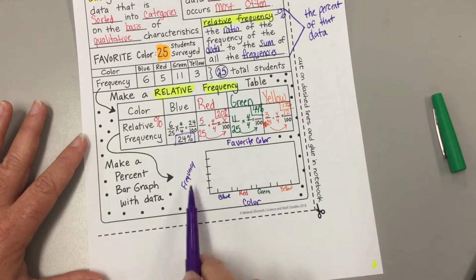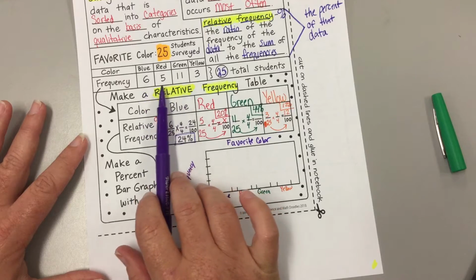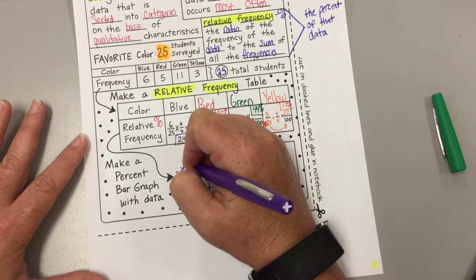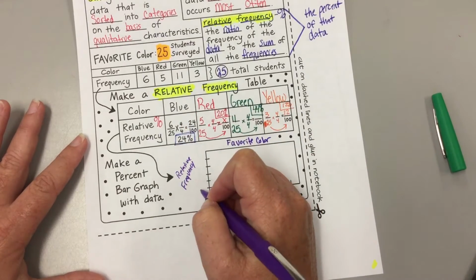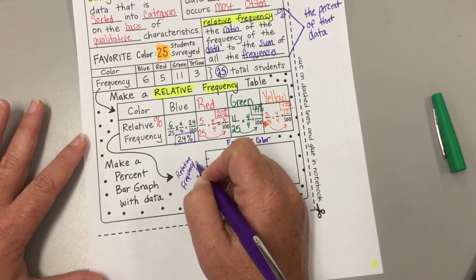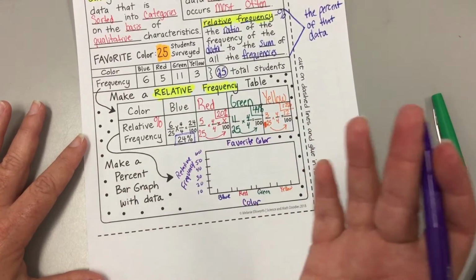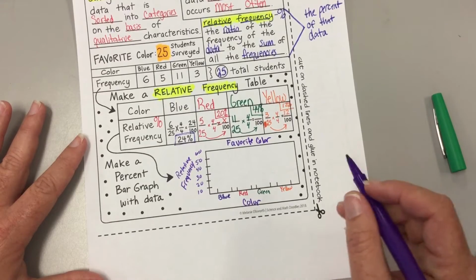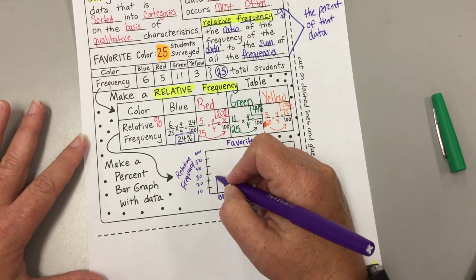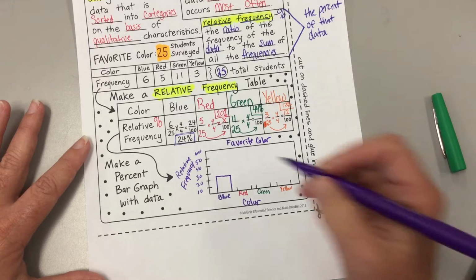All right. Now I need to label my lines. And so when I look here, I'm just going to go by, remember, this is my relative frequency. So I'm just going to go by 10. So I've got 10, 20, 30, 40, 50, 60. And now, simply enough, I'm going to do my bar graph. Blue was what percent? 24. So it's going to go about there. Red was what? 20.